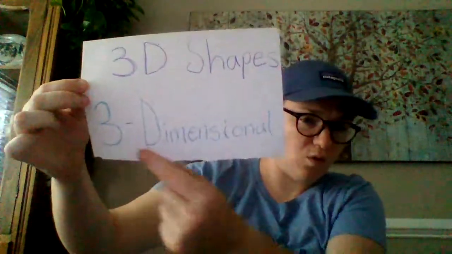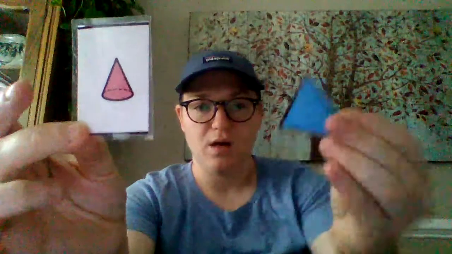A three-dimensional shape, which you may hear called 3D shapes or three-dimensional, is, since we used a triangle, I'll use a cone. This is a cone. You see that dashed little line there? That gives it the representation of a three-dimensional shape. It looks like it has more volume than just a flat shape like we saw in our triangle. So you guys can see the difference in those.